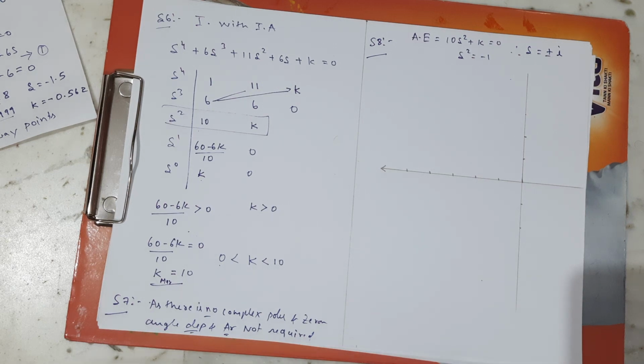Okay, now I am going to draw the root locus for this. After drawing the pole-zero plot, I am going to mark it.